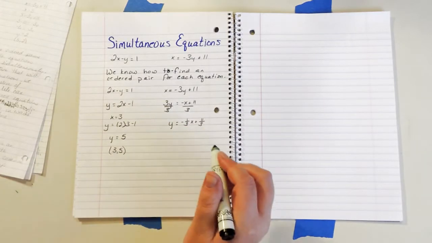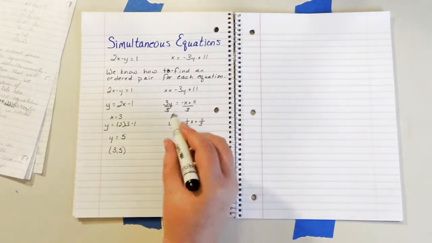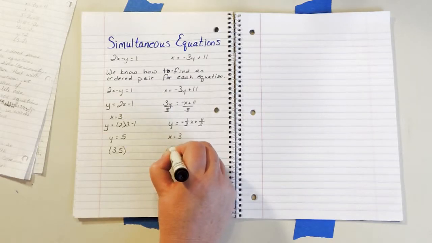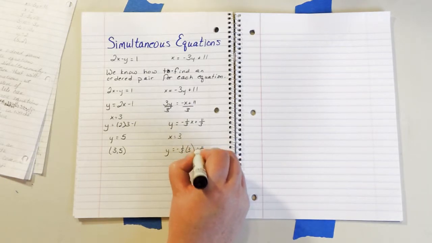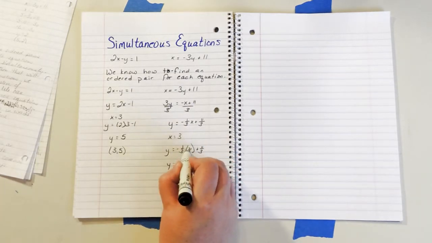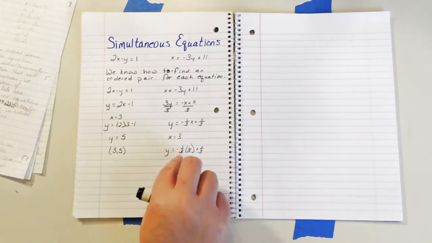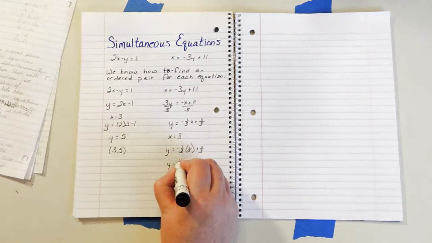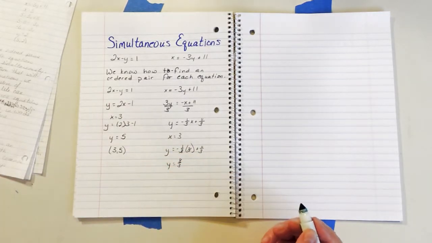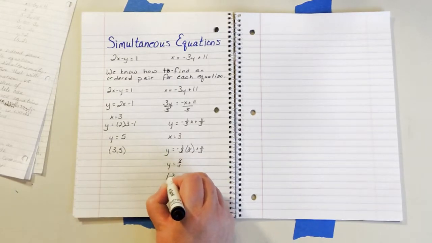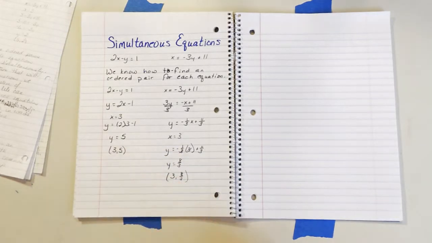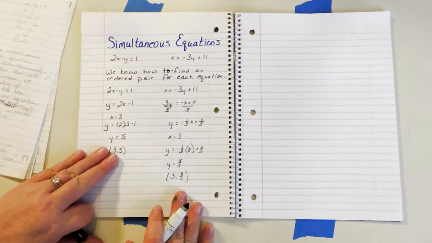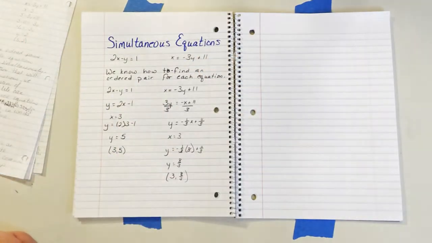Okay, find a convenient value for x. How about 3? And then we substitute it in. And y will equal, this cancels, we have -1 plus 11/3. This would be 3/3, so this would be 8/3. Okay, so this ordered pair would be 3 and 8/3, or you could do 3 and 2 2/3. But neither of these ordered pairs is a solution to both of the equations.